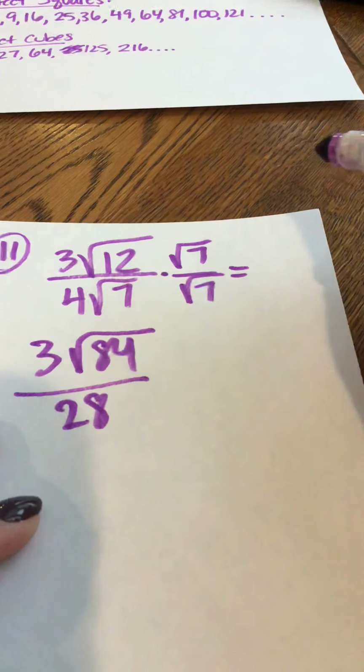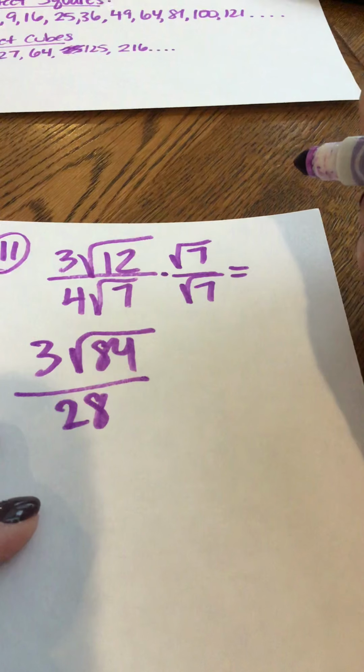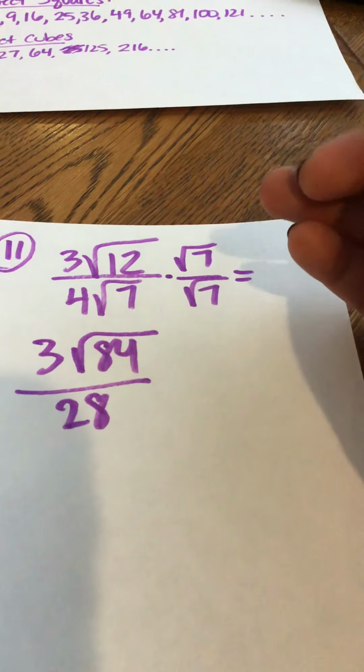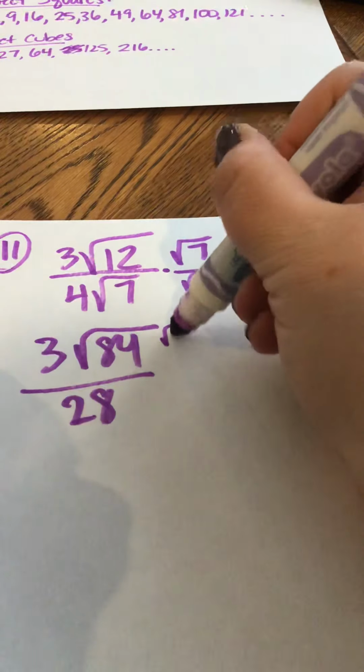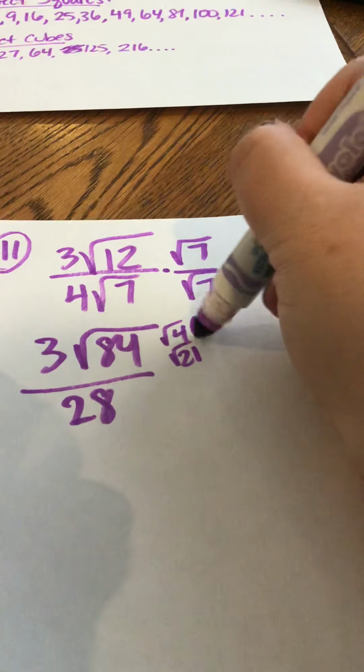Then again, like usual, we're going to have to try to reduce. So do I know of a perfect square that goes into 84? I think it might even just be 4. Yep, it's just 4. So this is 4 times 21. This is 2.